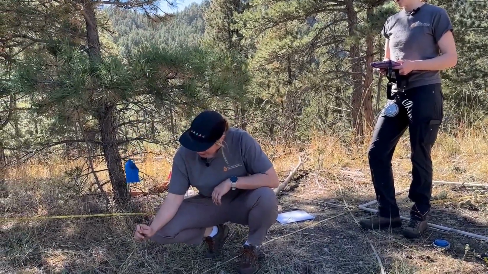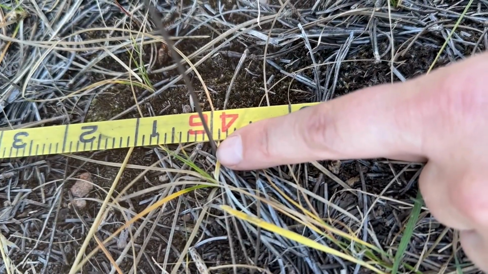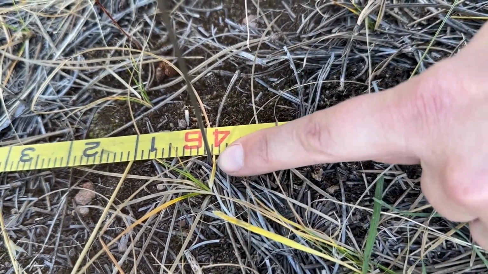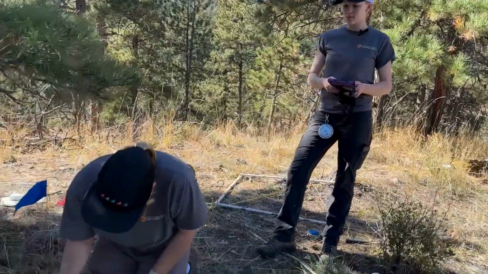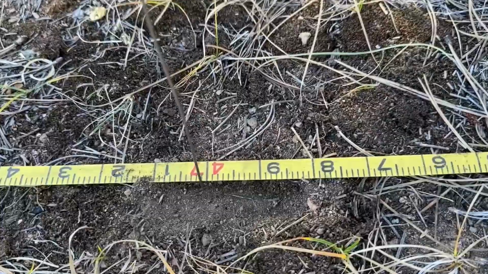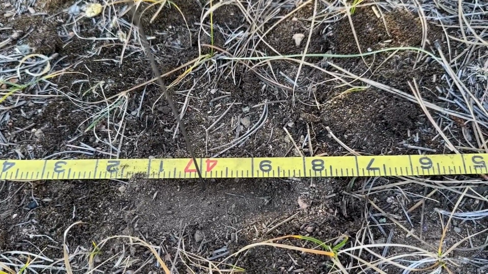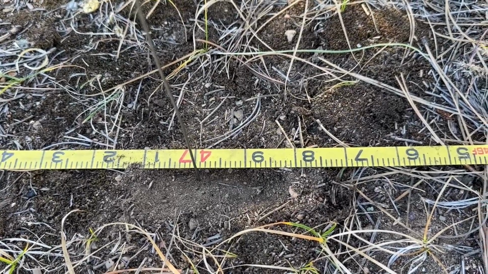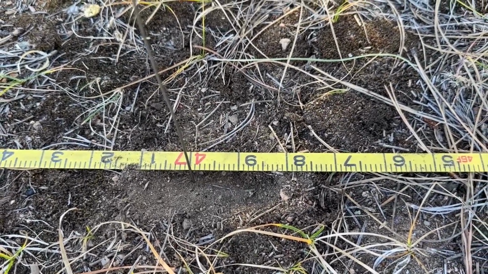So I drop this pin flag. What this pin flag is touching is litter duff. So I look at Maggie and I tell her to record litter duff at 46 feet. Next I do 47 feet. So I drop my pin flag. At 47 feet, I'm touching soil gravel classification. So I'll tell Maggie at 47, I have soil gravel.